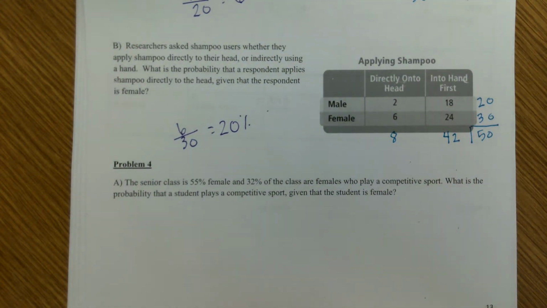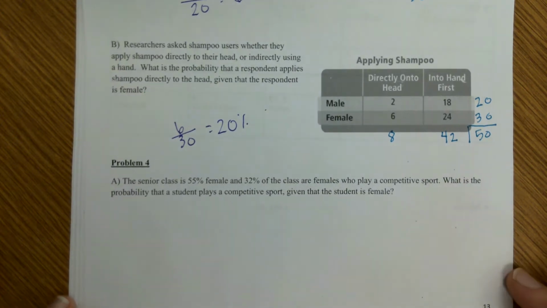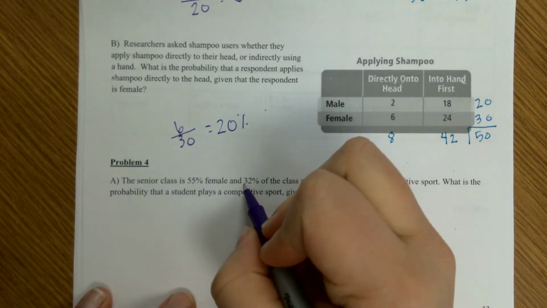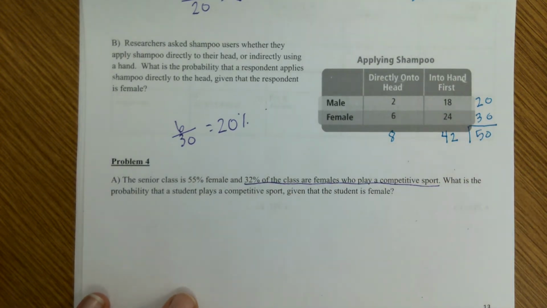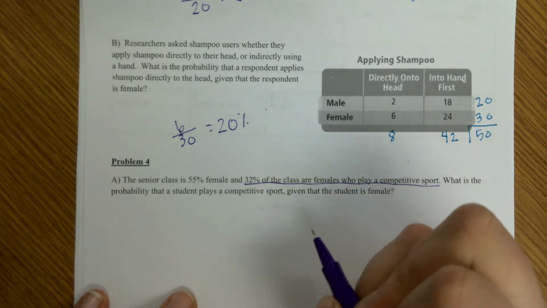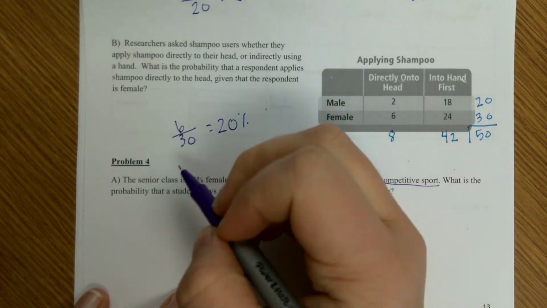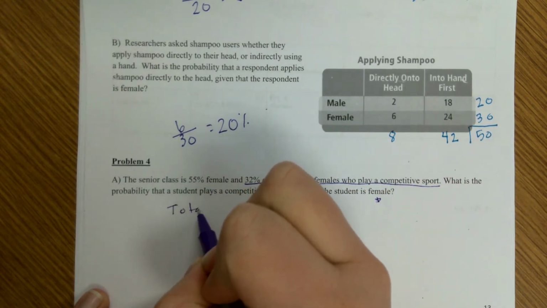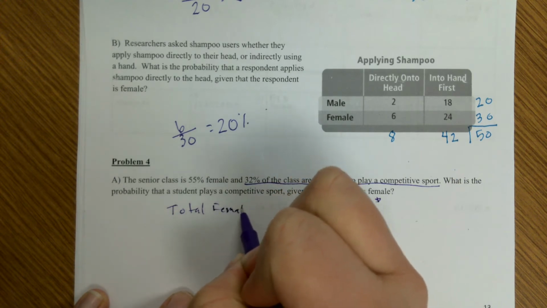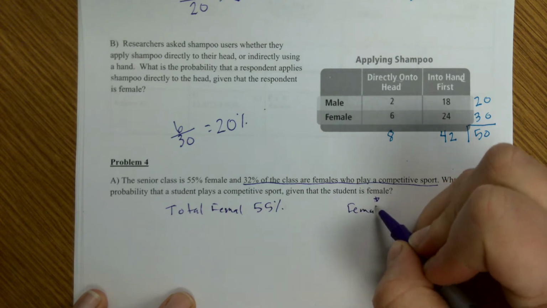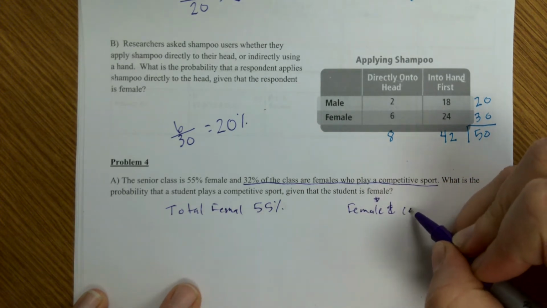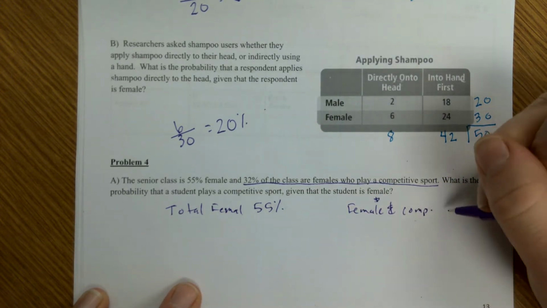So next one, a senior class is 55% female. 32 of the class are females who play competitive sports. So this is like an and statement. This is my and statement already done. What's the probability that a student plays a competitive sport, given that they're female? So this is my total female. Female is 55%. So this is female and competitive sport would be 32.